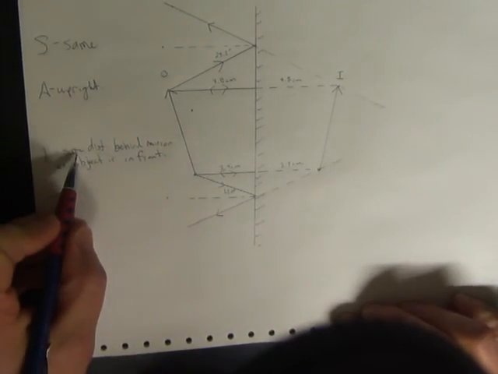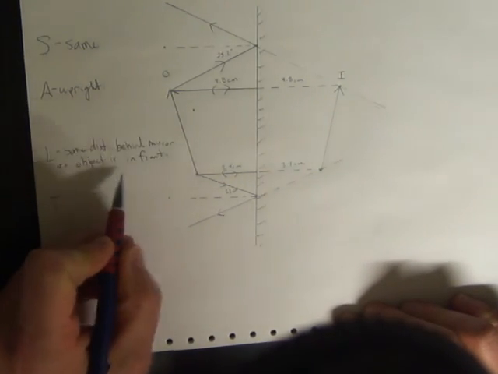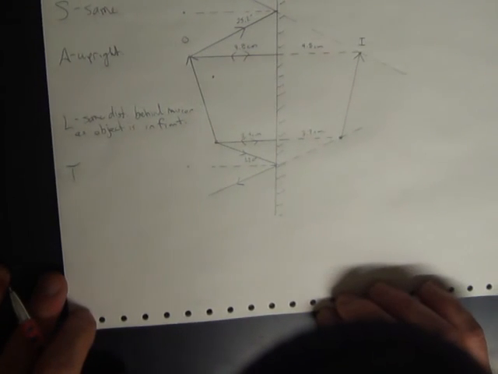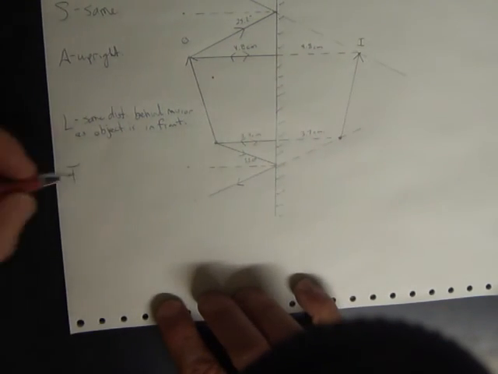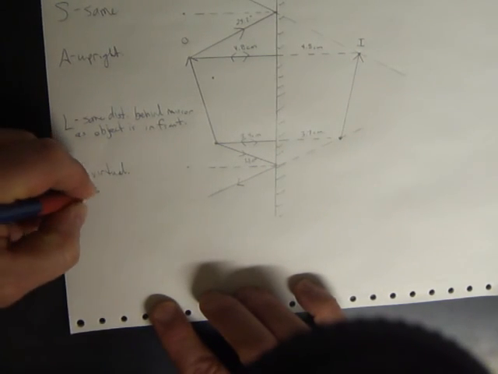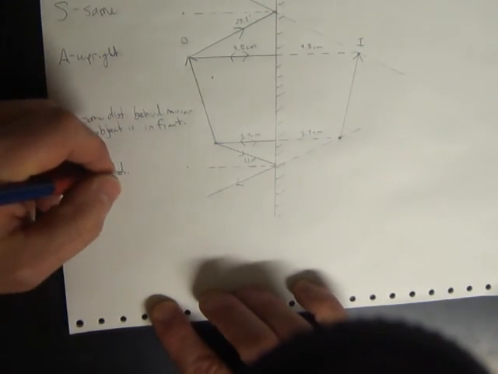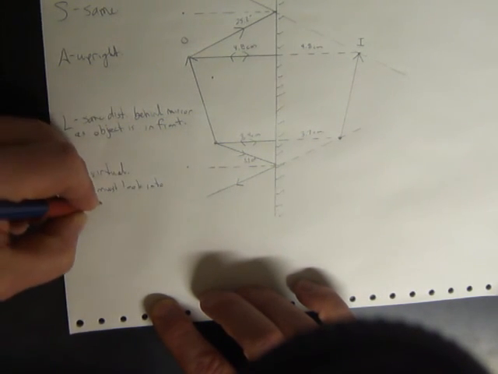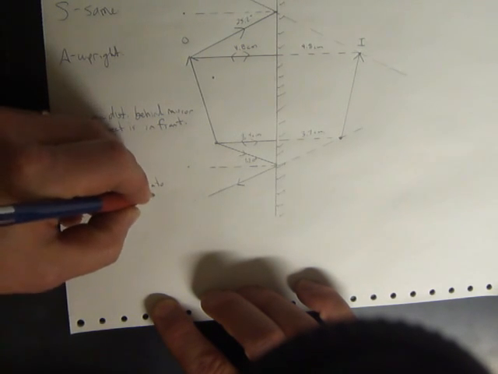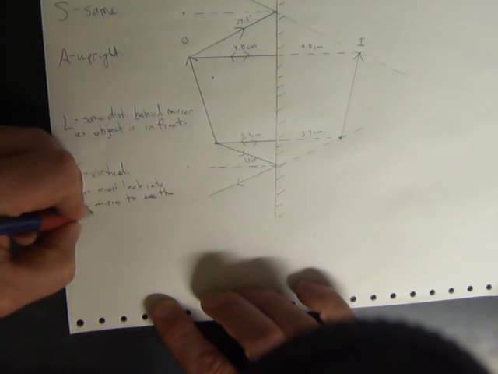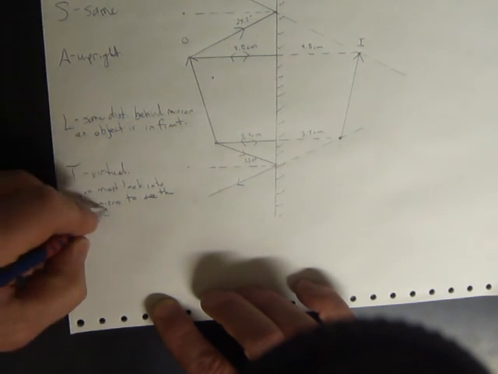But we're describing where the image is with respect to the mirror and the object. And the type for this one is virtual. You must look into the mirror to see the image. And it cannot be projected. All right?